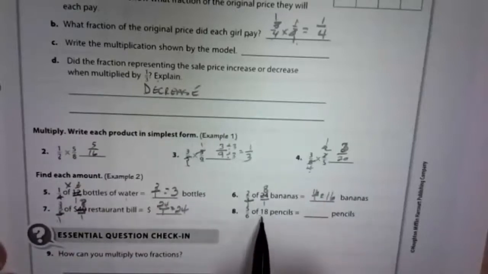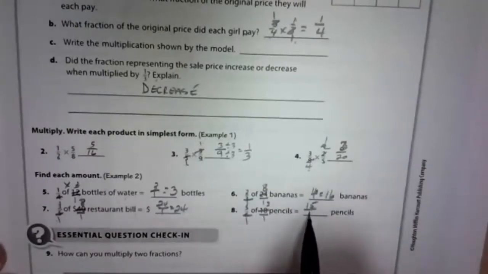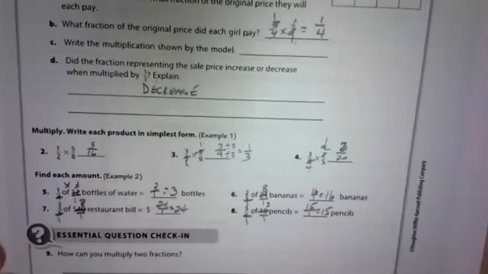All right, 5/16 of 18 pencils. Both of these are divisible by 6. That would be 3, and that would be 1. 5 times 3 is 15 over 1, which is 15 pencils.